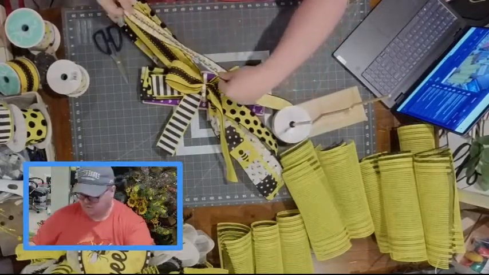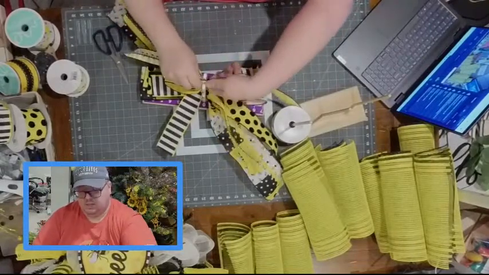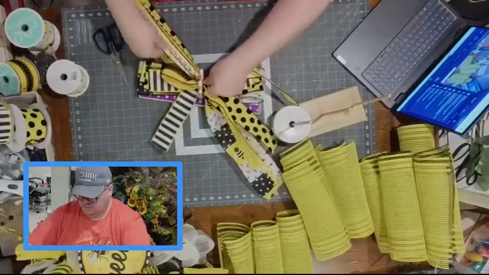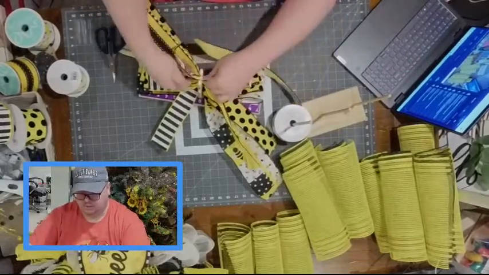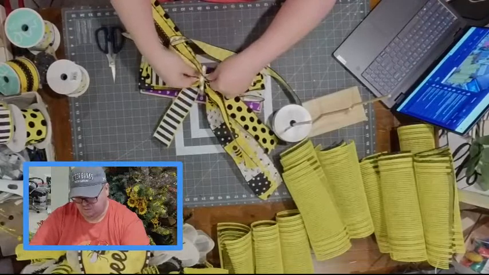So I'm gonna finish with this, from a little inside loop.